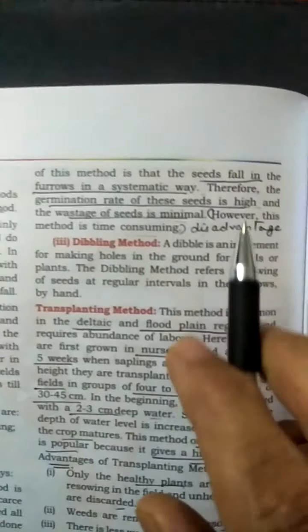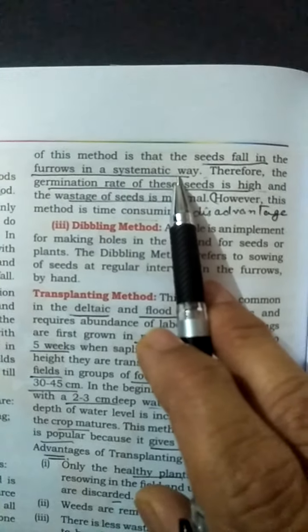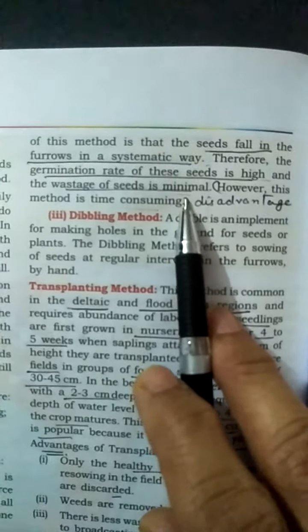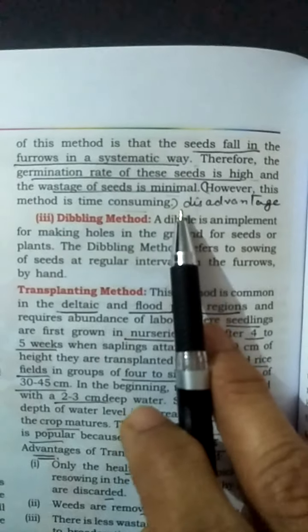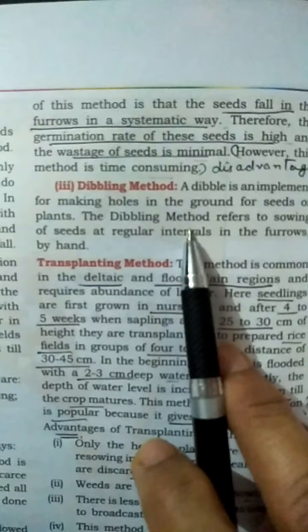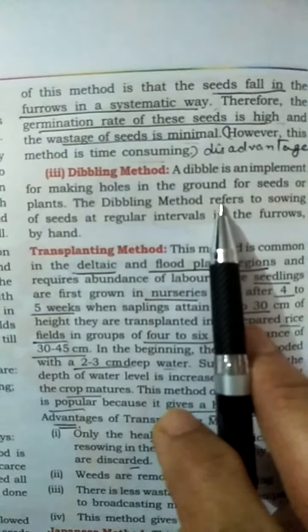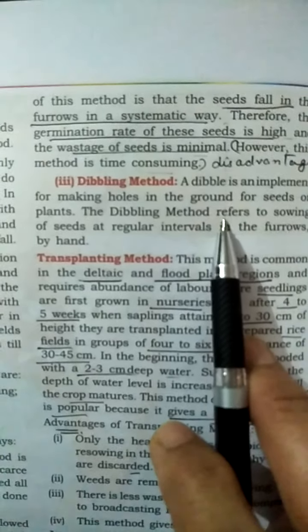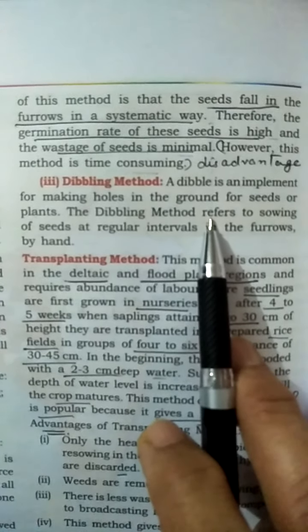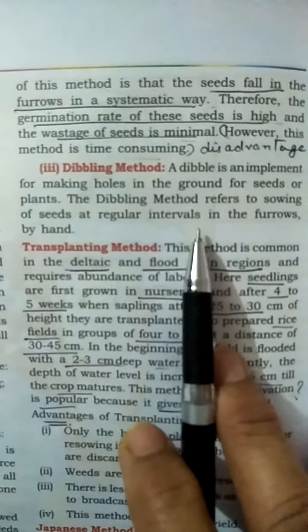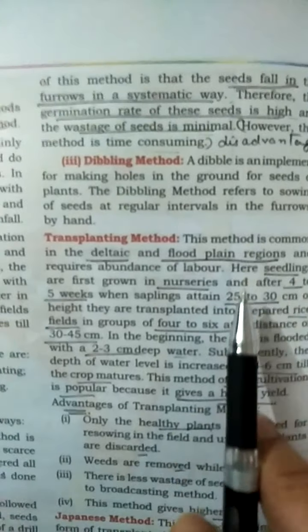What is the advantage of the drilling method? Seeds fall in the furrows in a systematic way. The germination rate of seeds is very high and the wastage of seeds is very less. The disadvantage is that it is a very time consuming method. And the third method is the dibbling method. A dibble is an implement which is used to make holes in the ground, and then seeds are thrown in the holes. In this method the seeds are sown at regular intervals by hand only.